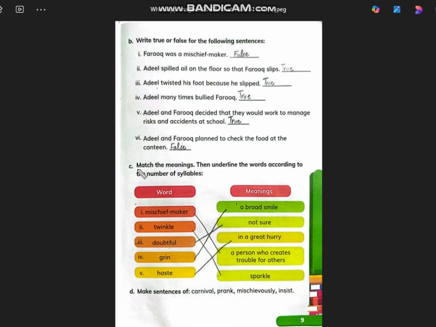Okay, students, now move to the part C of this page. In this part, what we have to do is match the meanings, then underline the words according to the number of syllables. First of all, let us match the meanings. First word is mischief maker. I've already told you in the class the person who makes the mischief, who is being naughty, is called a mischief maker. So match it with a person who creates trouble for others. That is the meaning of mischief maker.